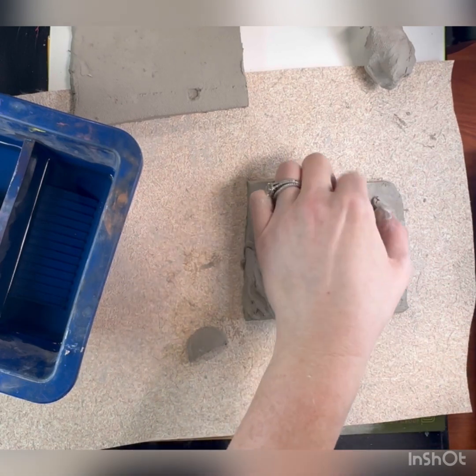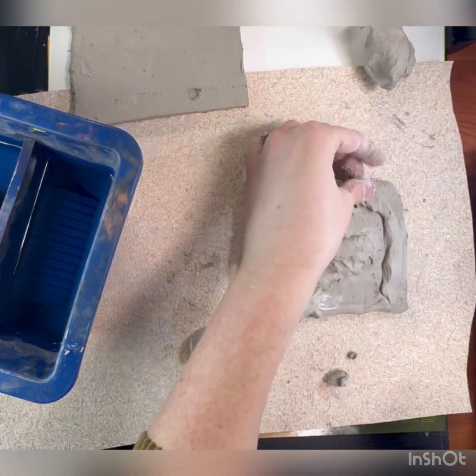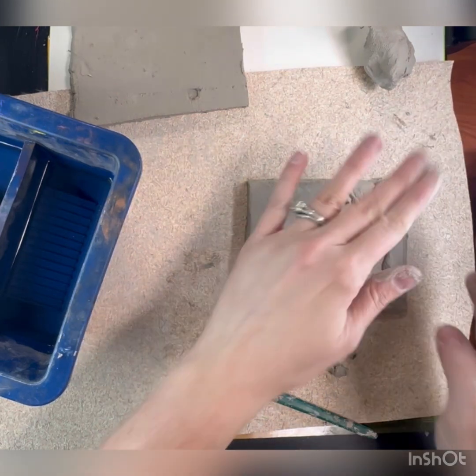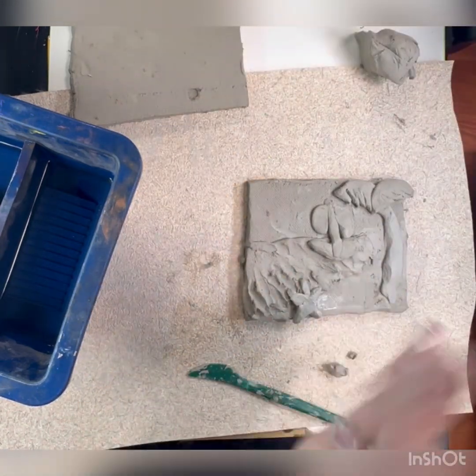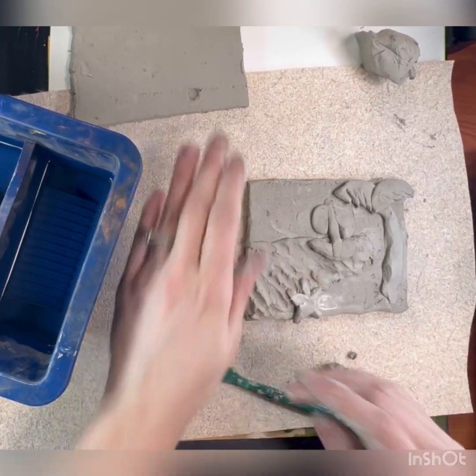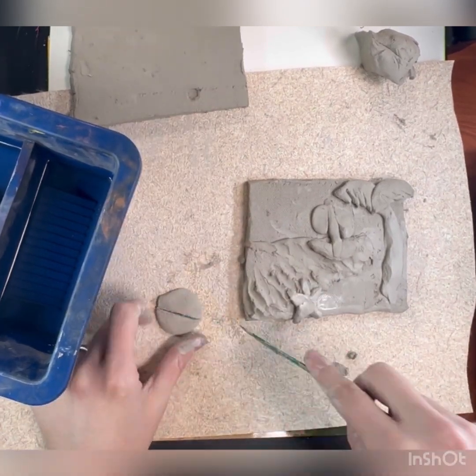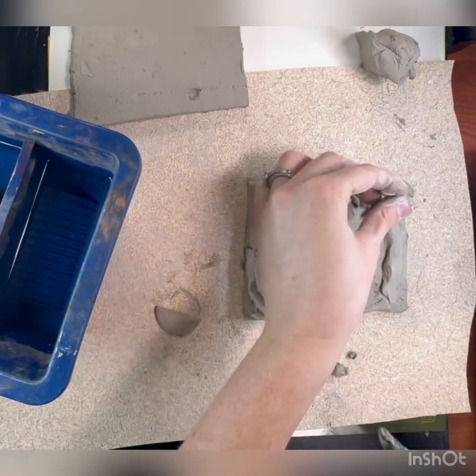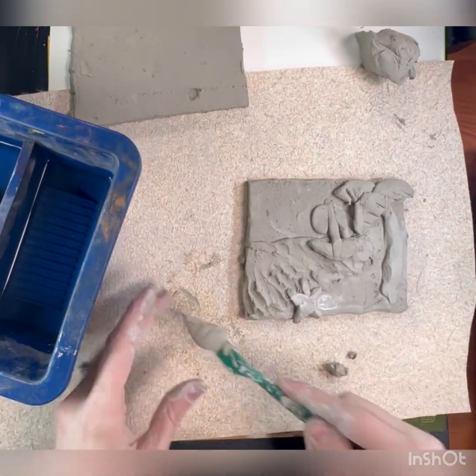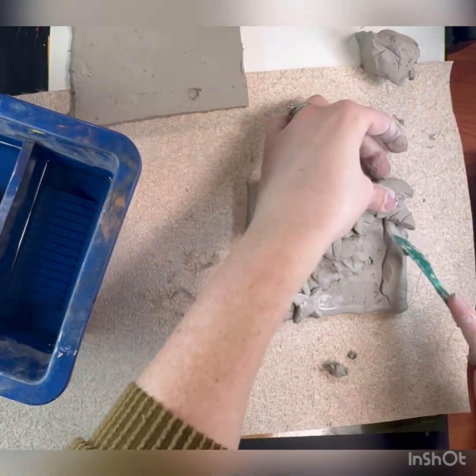And don't forget about texture. Texture is how something looks like it feels or how something might feel. So I'm actually creating cuts into the palm trees to give it that palm tree look. So texture is your friend. You want to use the tools that you have at your desk to create a variety of different textures that's going to make your seascape scene look more realistic.